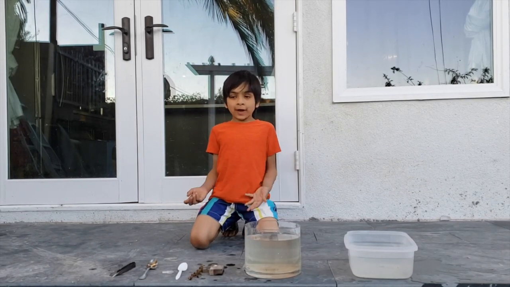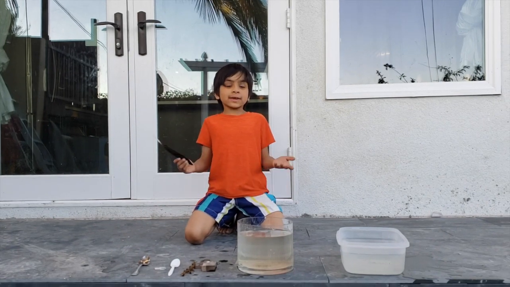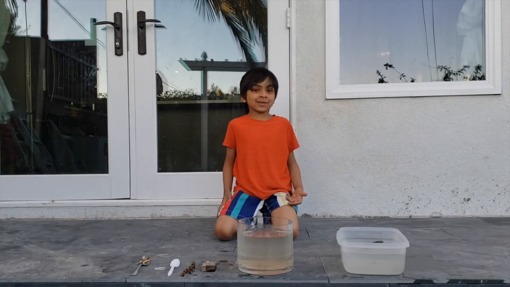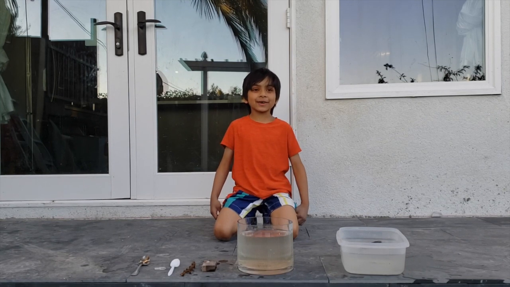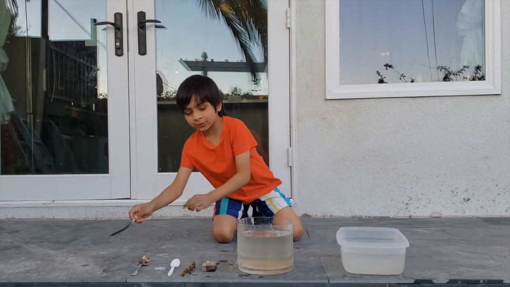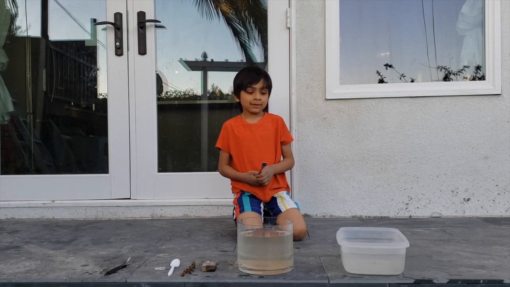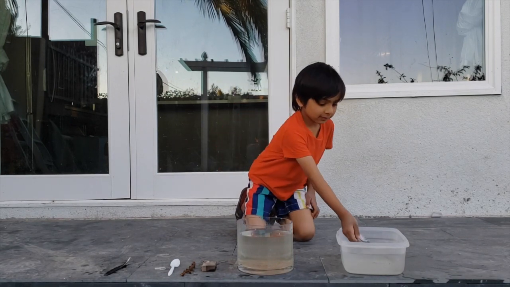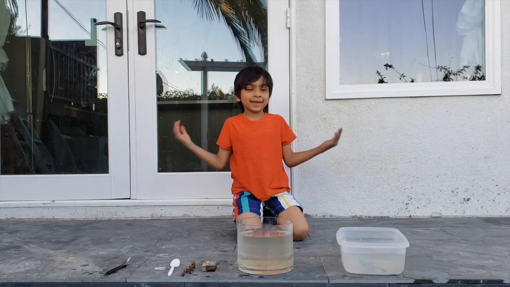Let's start with the feather. Do you think it floats or do you think it sinks? It floats. Write in the comment section below if you got it right. Now let's try the metal spoon. Do you think it floats or sinks? Let's try it out. It sinks.